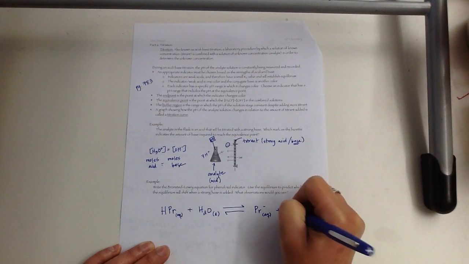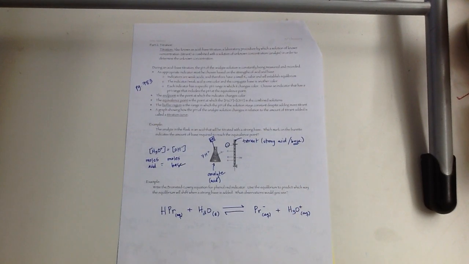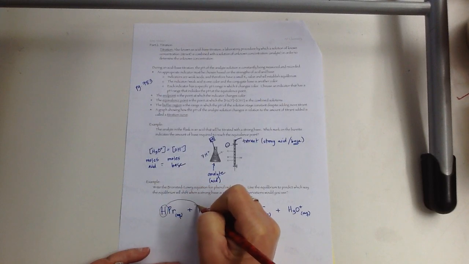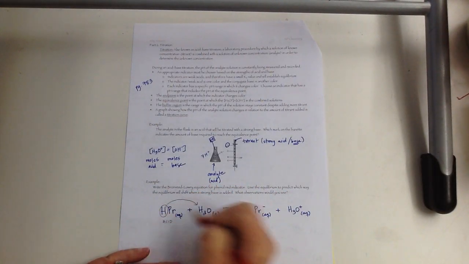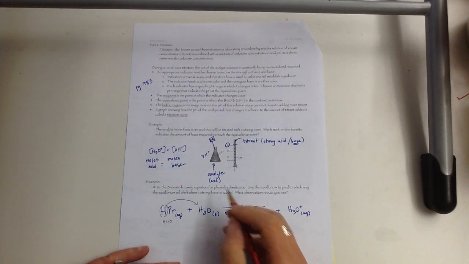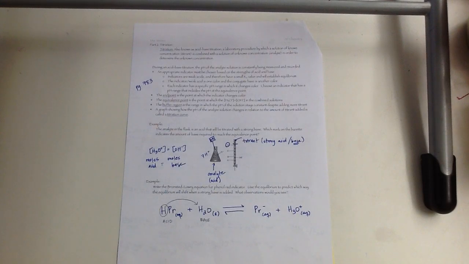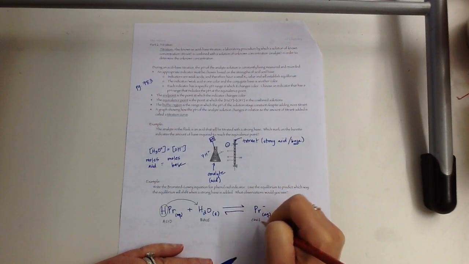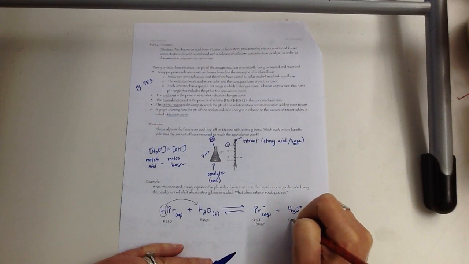And then I'll have that hydronium ion that was formed. So basically what I'm showing you here is that the hydrogen from the phenol red came off and joined with the water molecule. So this is my acid, a weak acid, which you can tell from the two-way arrow, and this is my base because the water is accepting the hydrogen ion. And then every acid has a conjugate base, right? And every base has a conjugate acid.